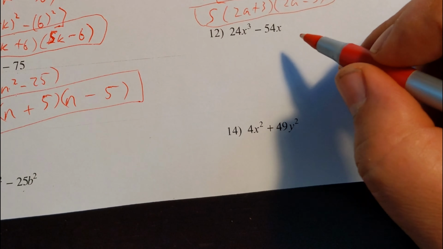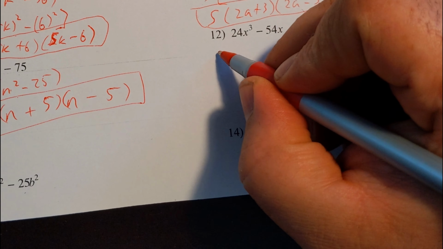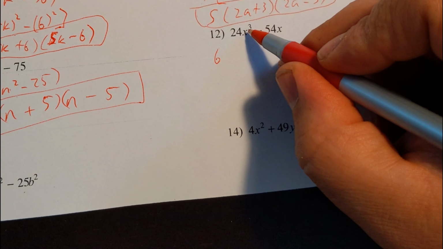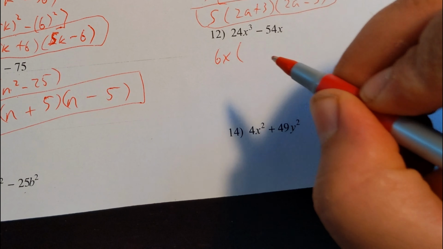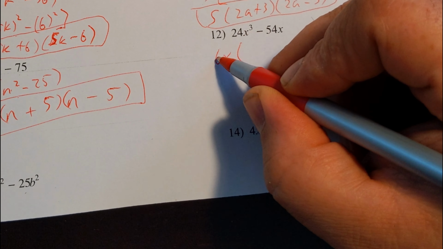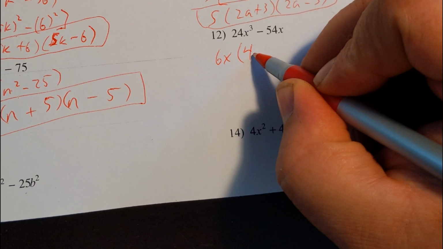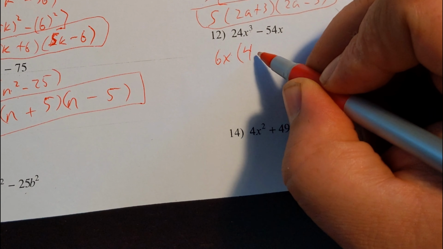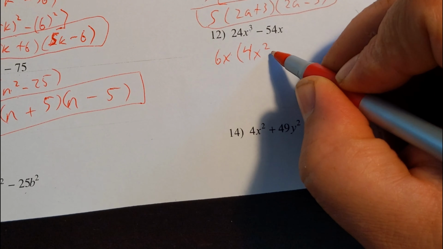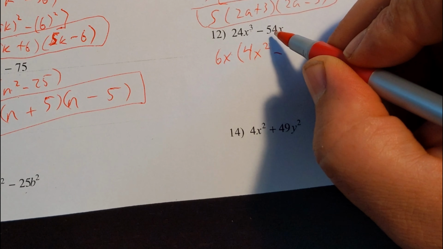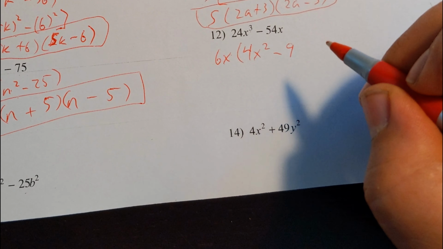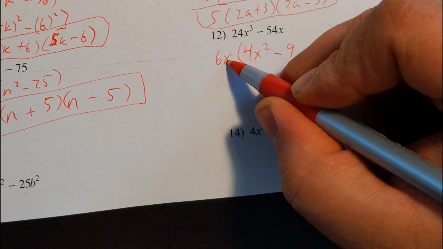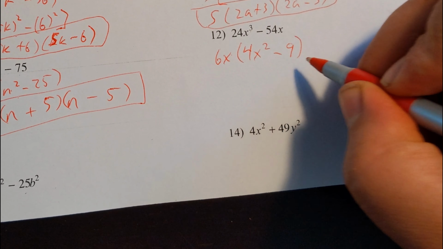Okay, on number 12, 24 and 54 can both be divided by 6. Since they both have an x to give up, we're also going to factor out an x. So on the left side, 24 divided by 6 is going to be 4. X cubed, if you took one of those x's out, is now x squared. And then for the 54, 54 divided by 6 is 9. And then the x squared, if we factored one of the x's out, there aren't any more x's.